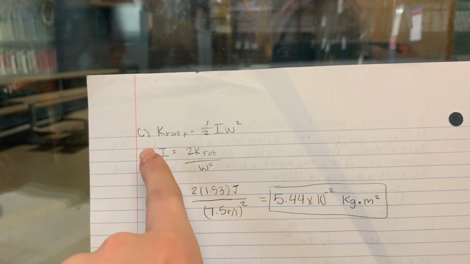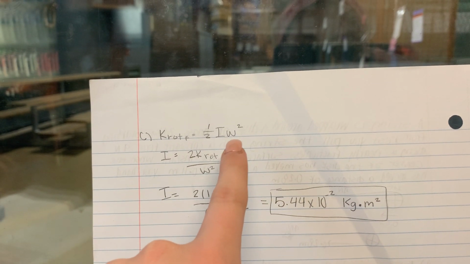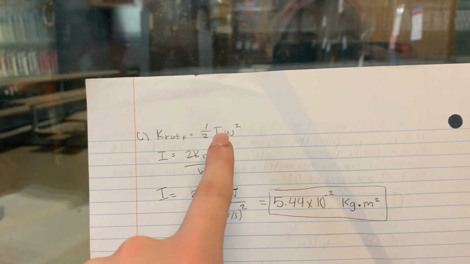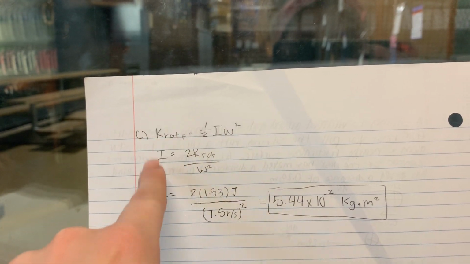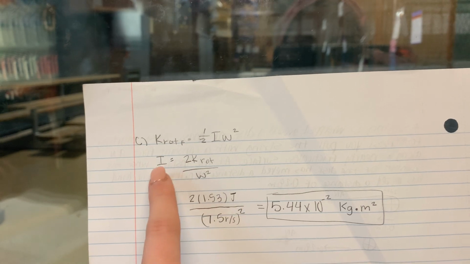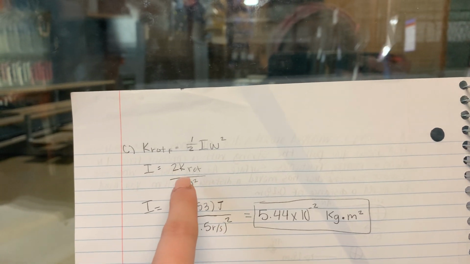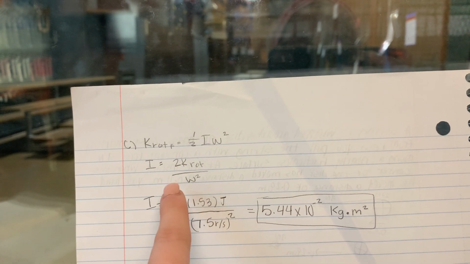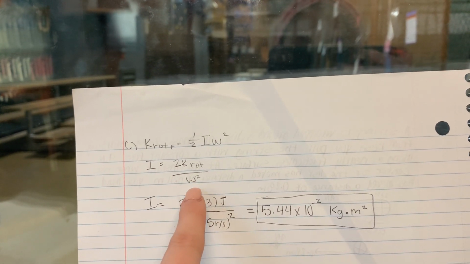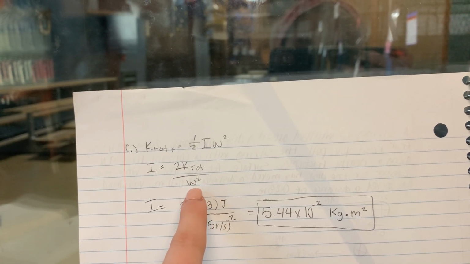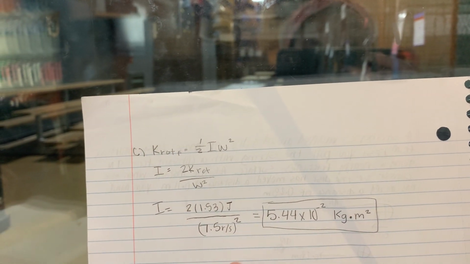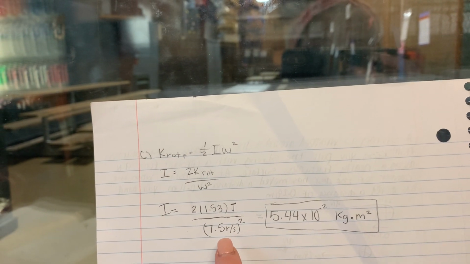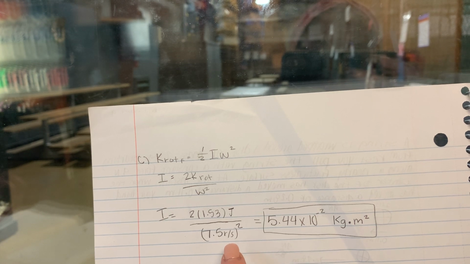So I divided it by omega squared, and then I added the 1/2, which ends up being multiplying by 2. So I is equal to 2 times the rotational kinetic energy divided by omega squared. They give us omega in the question by saying 7.5 radians per second.